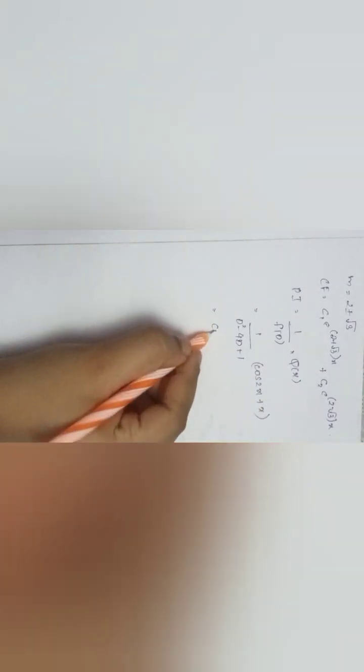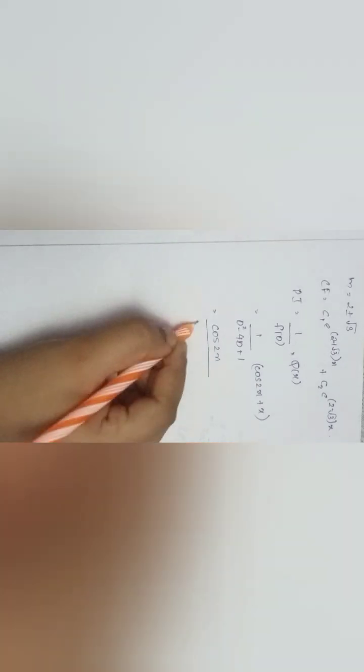Now to find the particular integral, PI is equal to 1 by f of D into Q of x, where f of D is D square minus 4D plus 1 and Q of x is cos 2x plus x. Now we have to separate this, that is cos 2x by D square minus 4D plus 1, plus x by D square minus 4D plus 1.